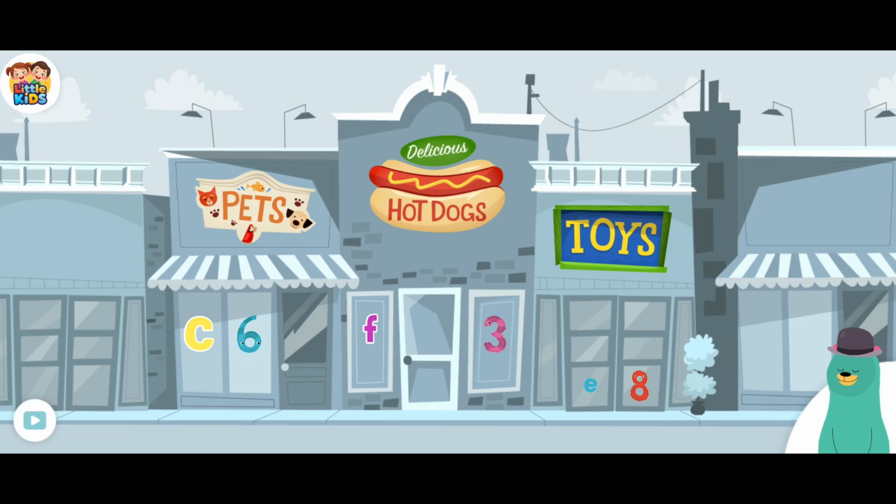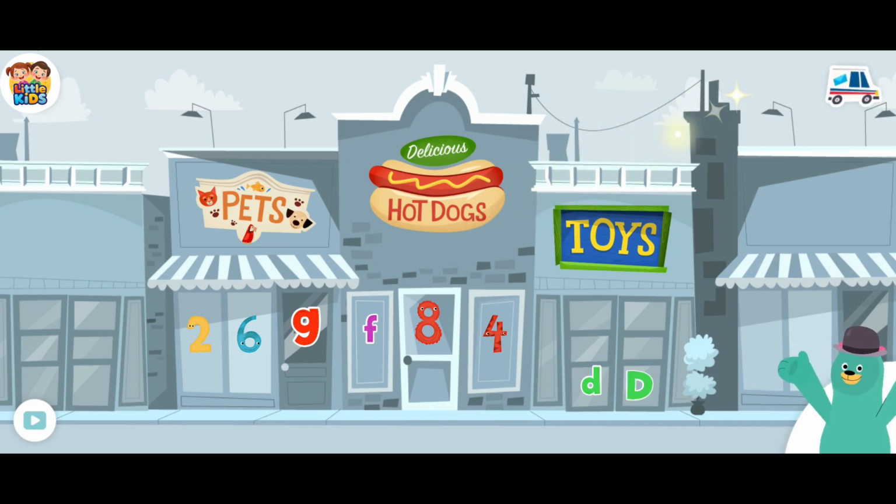Tap the letters in the store window. E. Keep up the good work. Tap the letters in the store window. G, F, D, D. Nice!